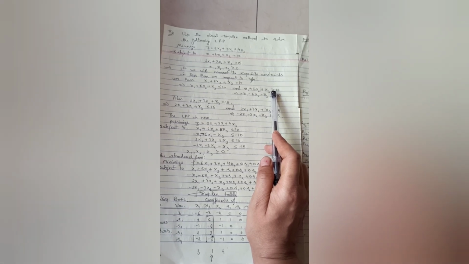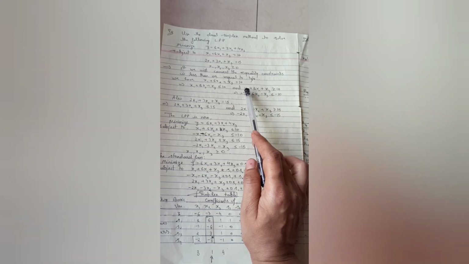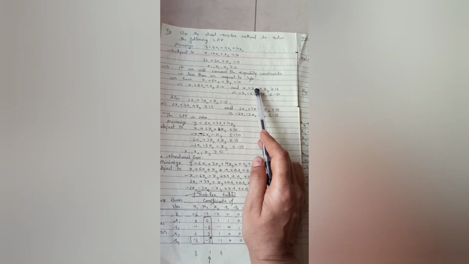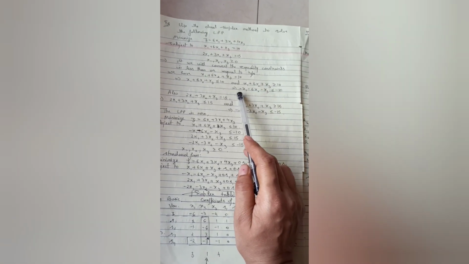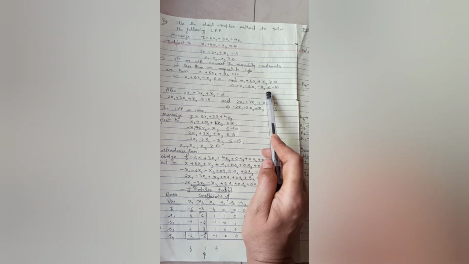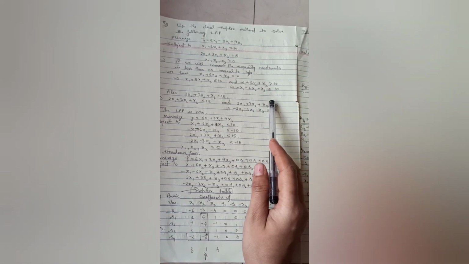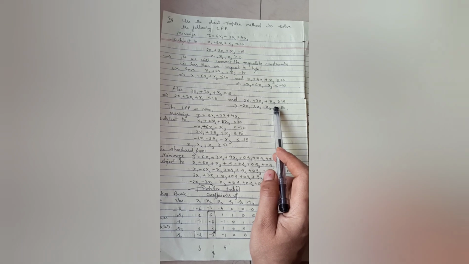We want less than or equal to. So how can we convert it? We can multiply throughout by minus 1. What will we get then? Minus x1 minus 6x2 minus x3 ≤ minus 10. When we multiply throughout by minus 1, we change the sign from greater than or equal to, to less than or equal to. So we got this.